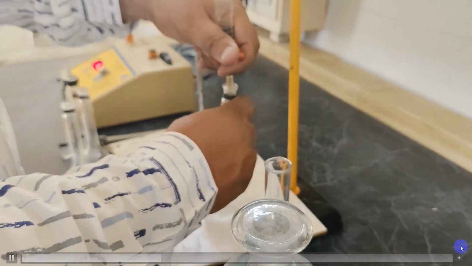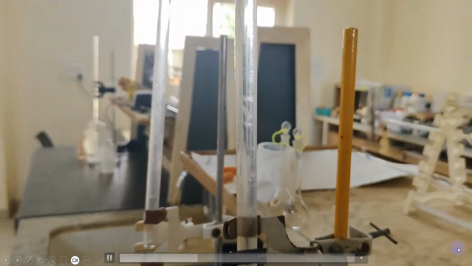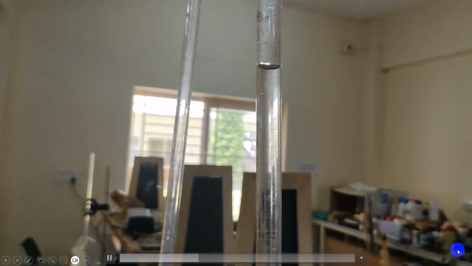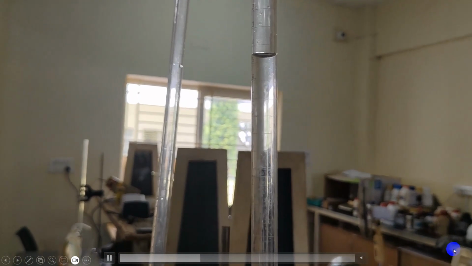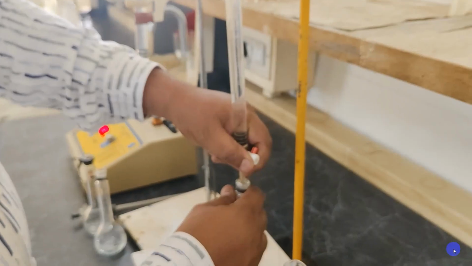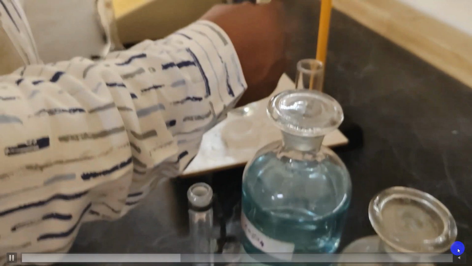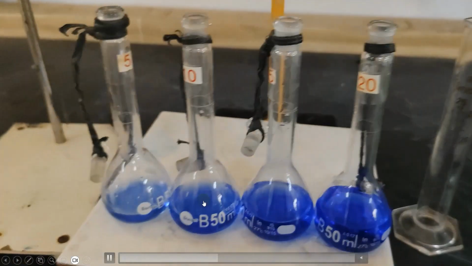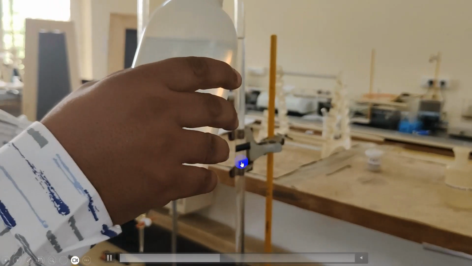Now to each standard flask add 5 cm cube of ammonium hydroxide solution. This ammonia reacts with copper sulfate, forming cuprammonium sulfate, a dark blue colored complex. In the same way, fill all the remaining flasks with 5 cm cube of ammonia. So you can clearly observe the change in the color, from light to dark.